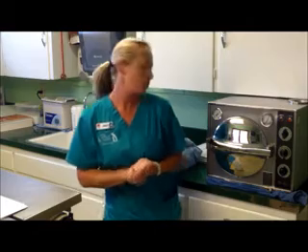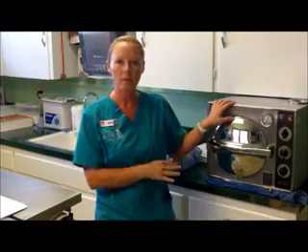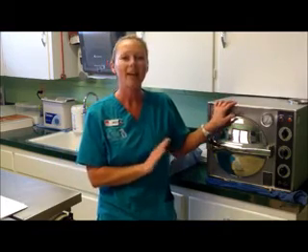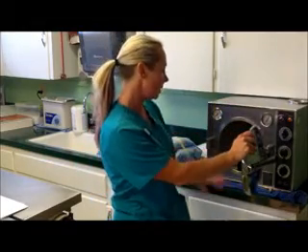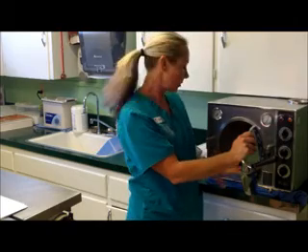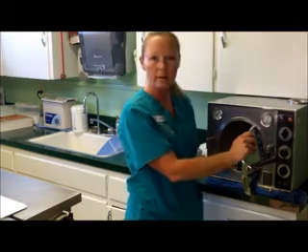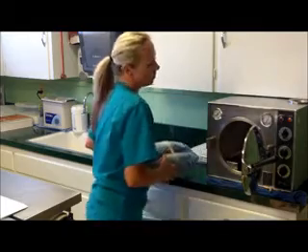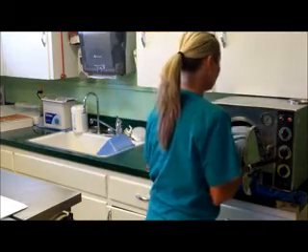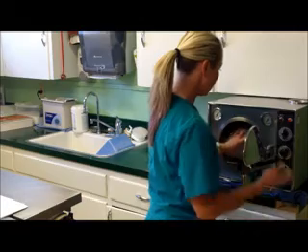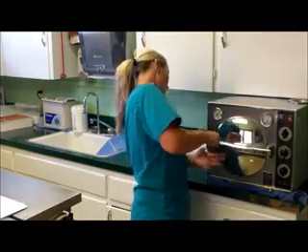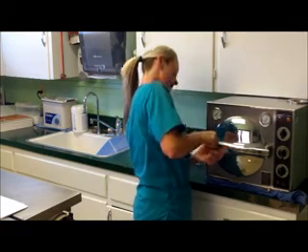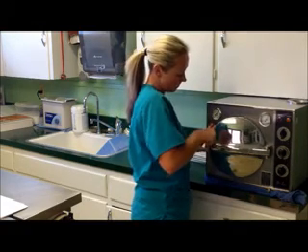This is task 18, autoclaving a pack. First, here is the autoclave. It's a gravity steam autoclave. We will open the door. It has already been filled with the water where it needs to be. So we will place our pack inside. We'll close the door, which is not an easy task to do.